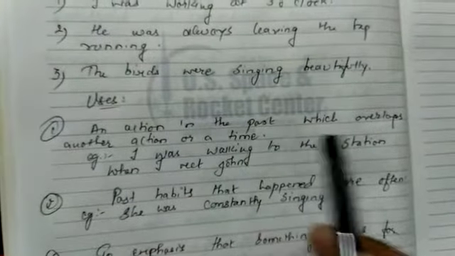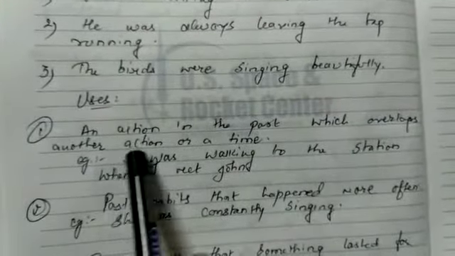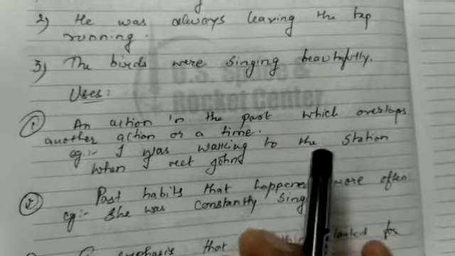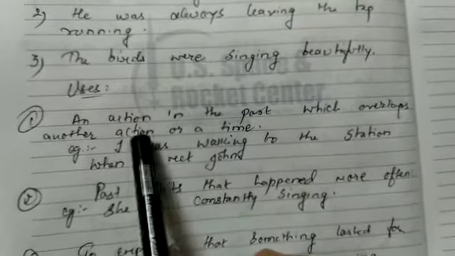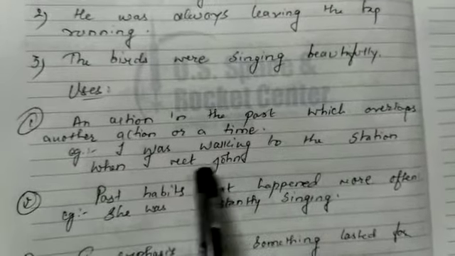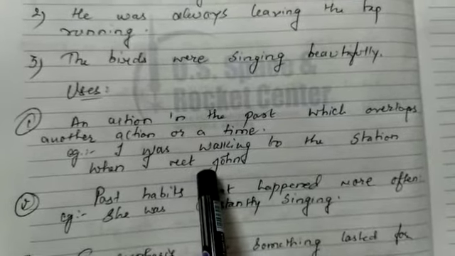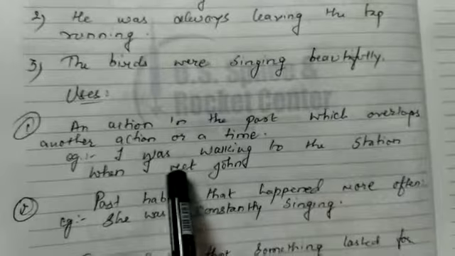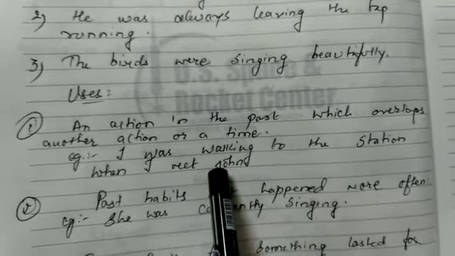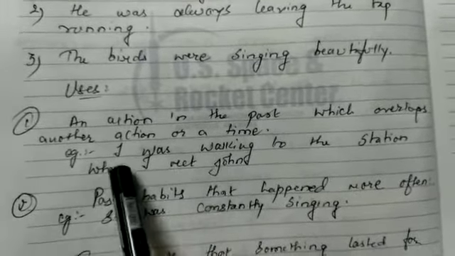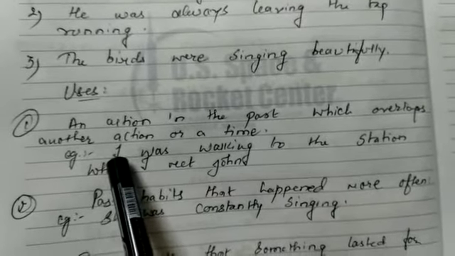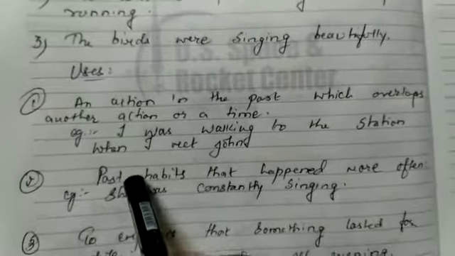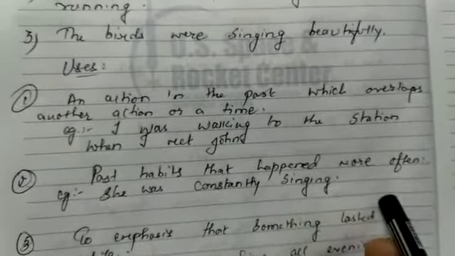An action in the past which overlaps another action or a time. So that means already an action was going on when another action took place. Okay, I was walking to the station when I met John. So what was the course of action which was already going on? Walking towards the station. And exactly then what happened? I happened to meet John. Okay, so you use the word when if you want to show another action taking place while one action is already going on.